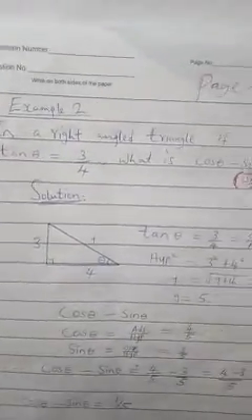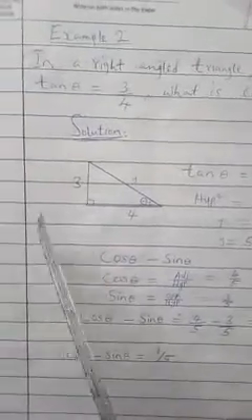You got that? Let's look at example 2. If in a right angle triangle, tan theta is equal to 3 over 4, what is cos theta minus sin theta? Tan theta is 3 over 4. 3 over 4 means what? Opposite all over adjacent. So you draw your right angle triangle. Opposite this angle theta is 3. Adjacent is 4. Your y is the hypotenuse.